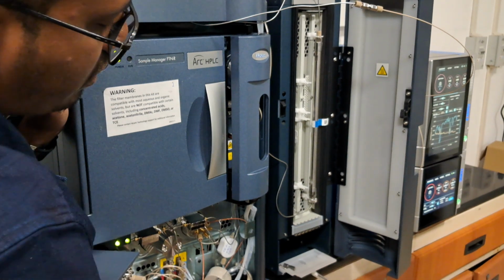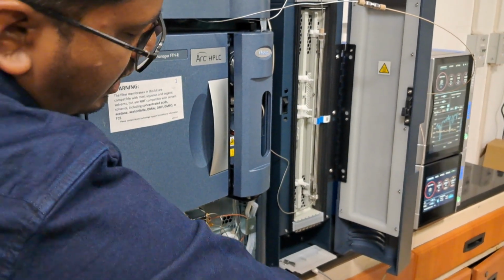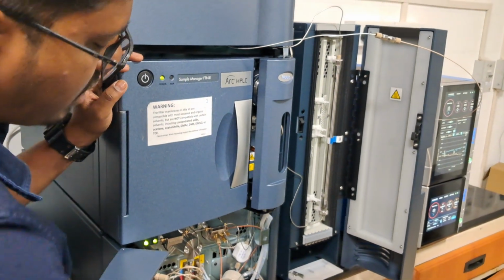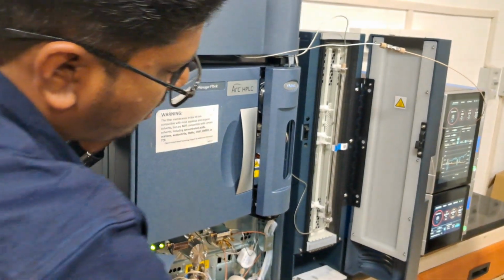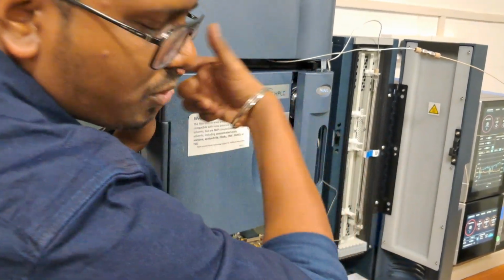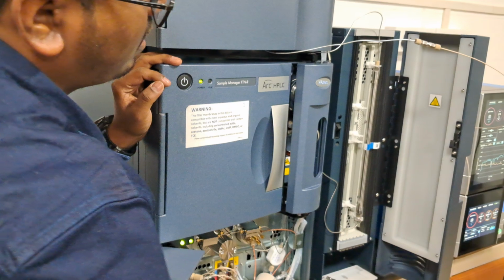That's it. If after giving the flow the pressure is not building up, you can check here and here. These are the two places. The SS connections are very tight and never leak. You check the column connection first. The column pressure only is what it's showing us, so apart from that, nothing.